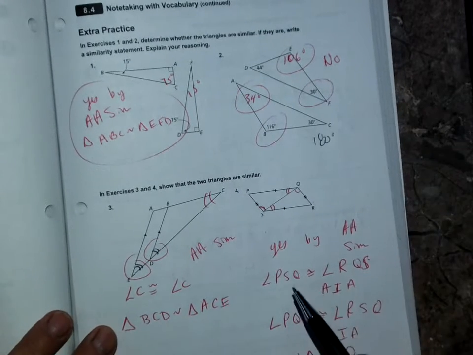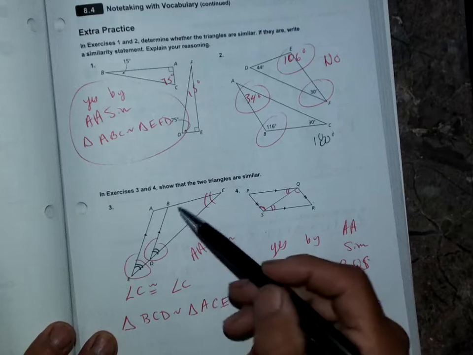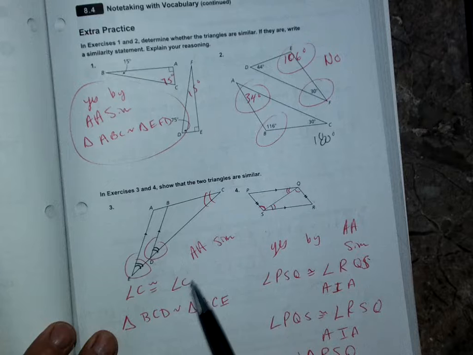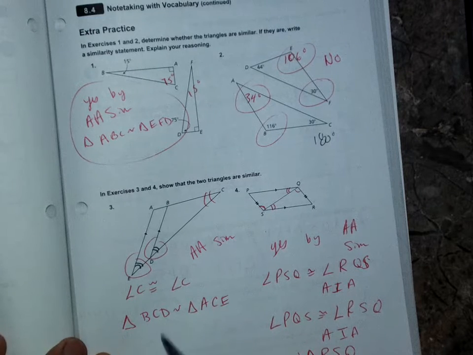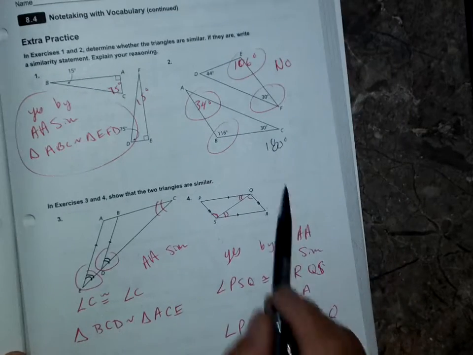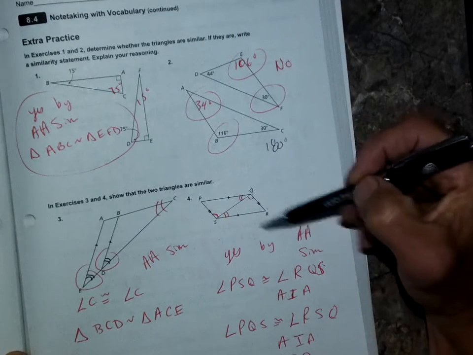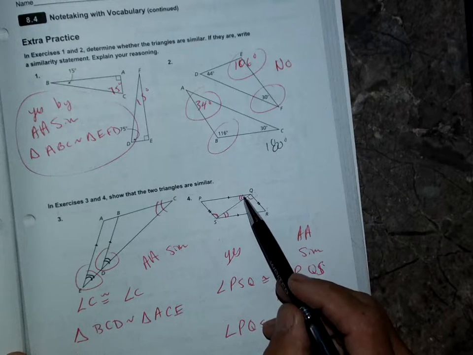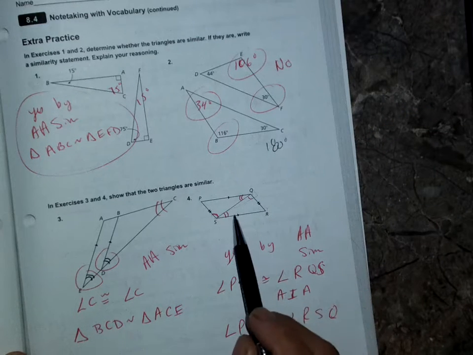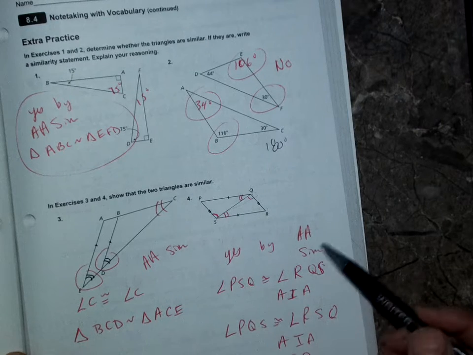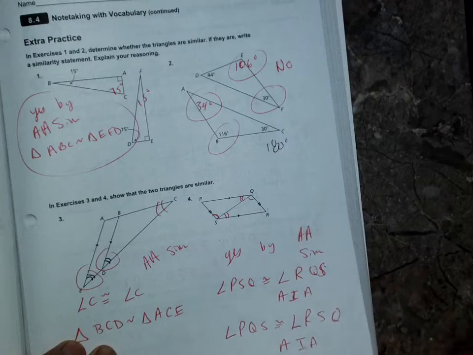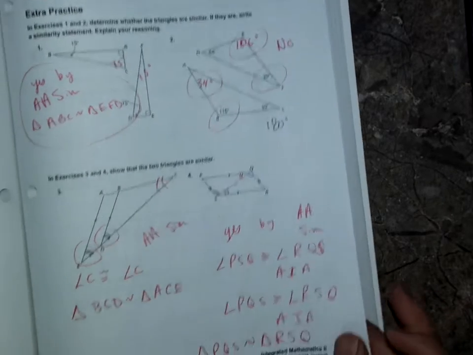Okay, number 3, to prove it or show it, I'm just going to mark it. I know that if these are parallel, then corresponding angles are equal and they both share angle C. So by angle-angle similarity, yes, we can say triangle BCD is similar to triangle ACE. Same thing on parallel lines, alternate interior angles. Hopefully you learned that last year. So these two angles are equal by alternate interior angles, and these two angles are equal, so we can say yes by angle-angle similarity. In fact, I think they're probably congruent, more than just similar. I think they're congruent triangles, okay?